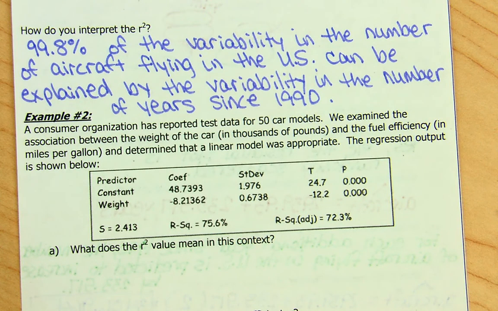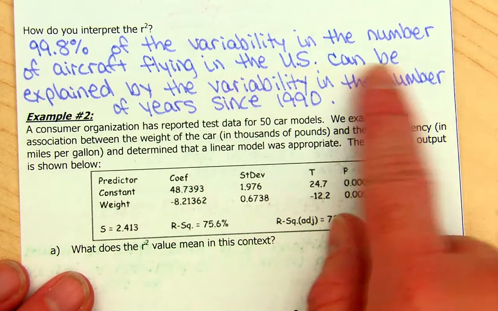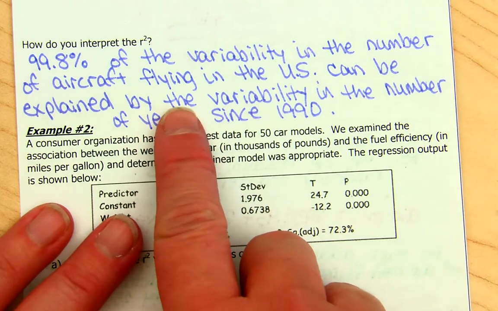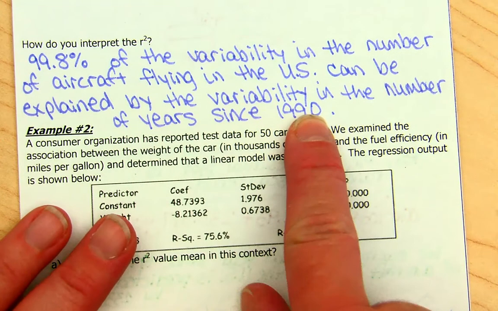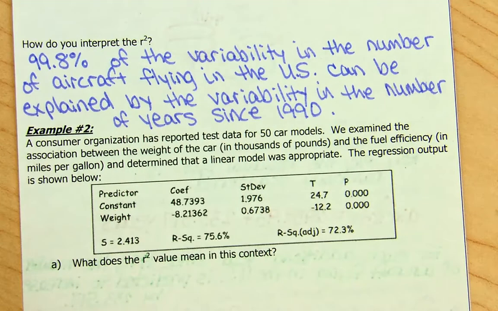Sometimes you will see this written where it's 99.8% of the variability in the number of aircraft flying in the U.S. can be explained by the linear model. So sometimes right here, instead of saying the variability in the number of years since 1990, instead of saying this x part, it'll be by the LSRL, by the linear model. Something like that is okay too. So if you're looking online at other resources, you may see that as the explanation. So just know it's okay to do that. If you see that, it's fine.